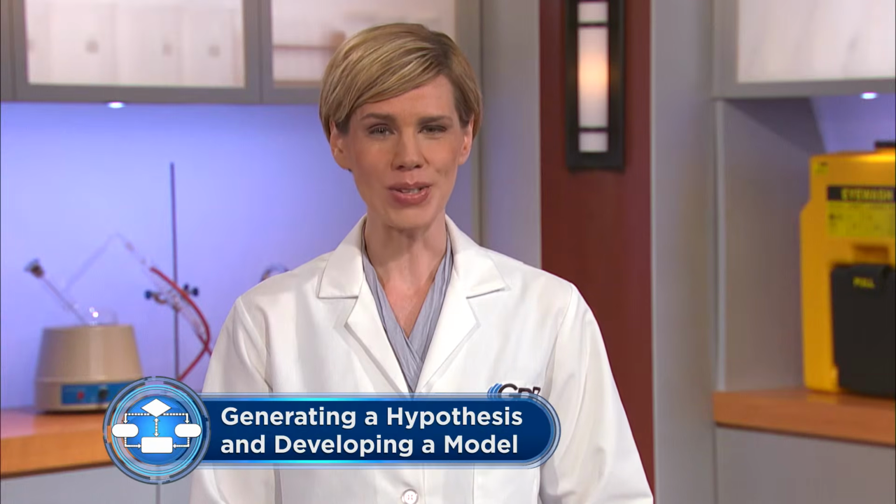Since you're going to design your own experiment, the first thing you'll need to do is to develop a hypothesis that can be tested by experimentation. Once you've generated your hypothesis, sketch a model of what's happening on a molecular level based on that hypothesis. Remember, a model is a simplified representation of a complex system that helps explain a phenomenon. The model should demonstrate the effect that changing conditions have on the reactants and products.